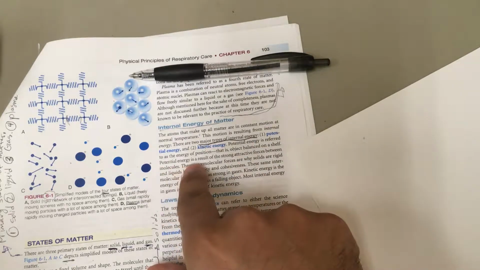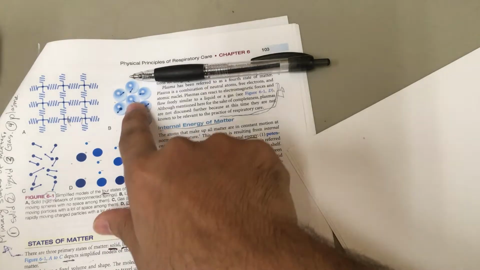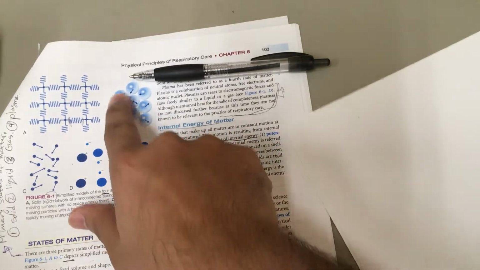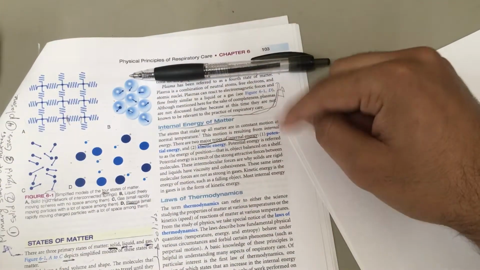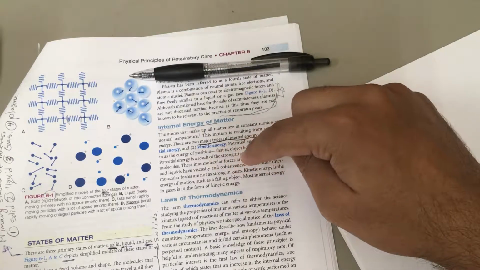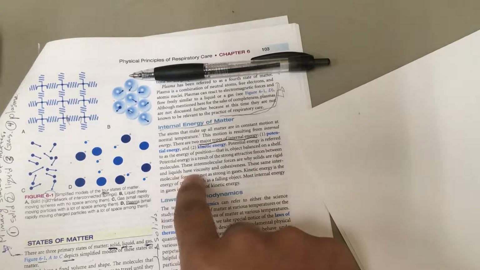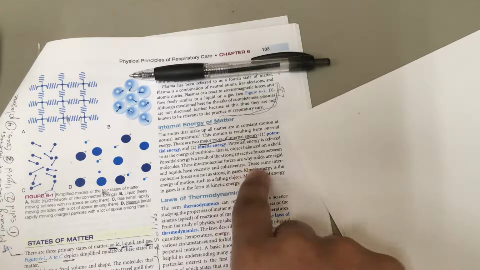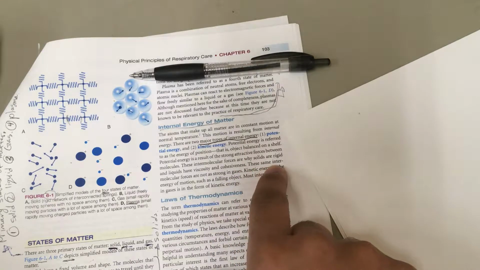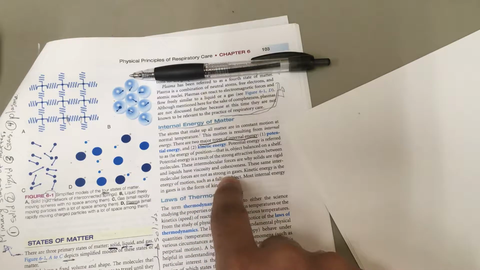And then it says potential energy is a result of the strong attractive forces between the molecules. Those are molecules, right over here, you see it? So any force between them is the potential energy that holds them together, right? These intermolecular forces are why solids are rigid and liquids have viscosity and cohesiveness. These same internal molecular forces are not as strong in gases.